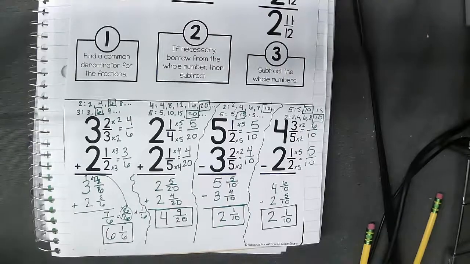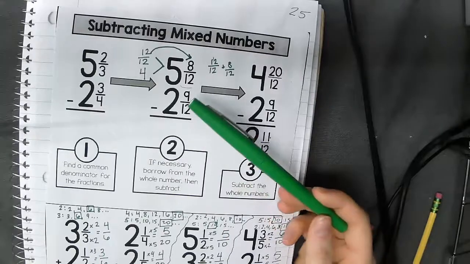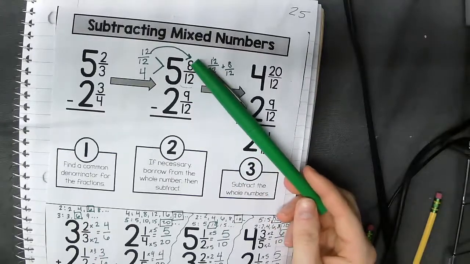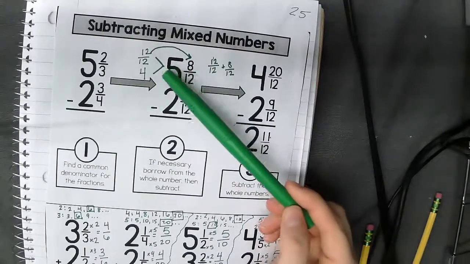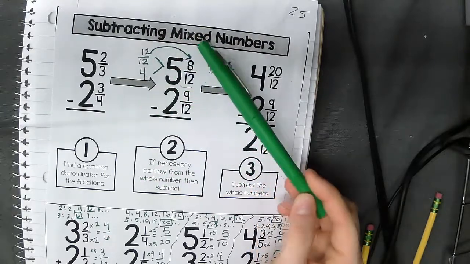Okay, so remember, when we're subtracting fractions, if we need to regroup, all we will do is just borrow, just how we do in normal subtraction, except now we're just working with the fractions.